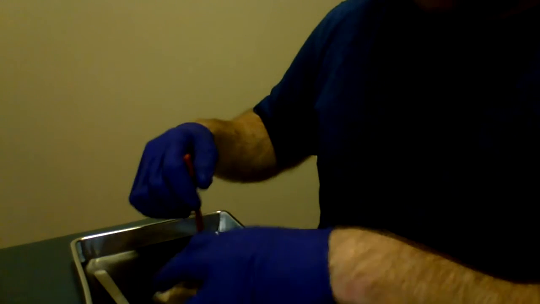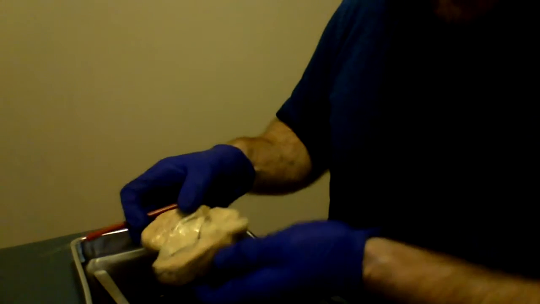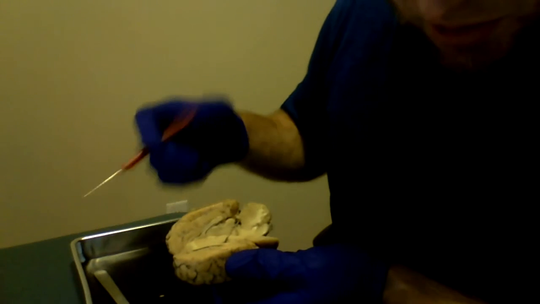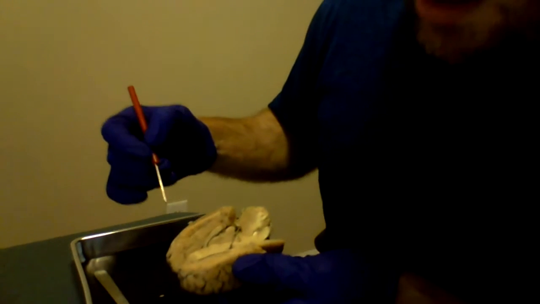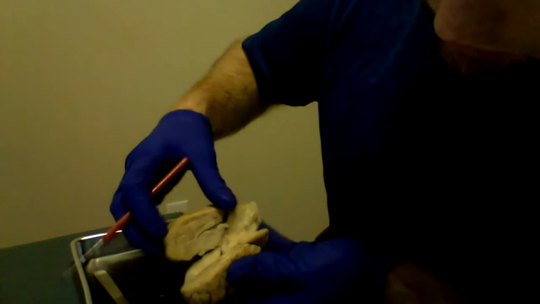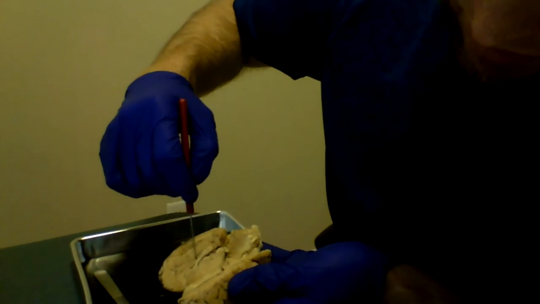So, now we have come to the part where things are opened up, and we will talk about interior structures here. Alright, so you have your corpus callosum. This nice wrinkle here on the top.